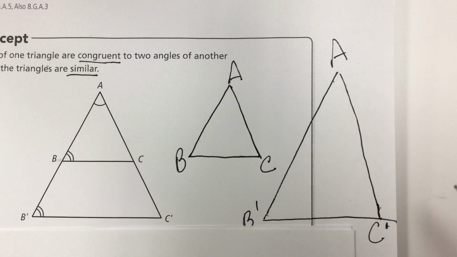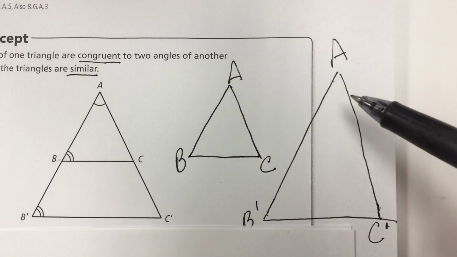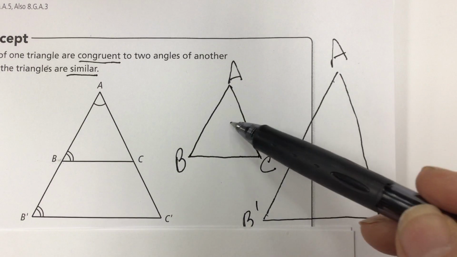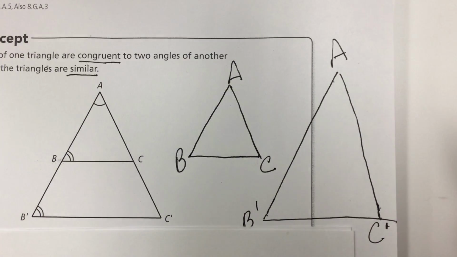So, if two angles of this small triangle are congruent to two angles of the large triangle, then these two triangles are similar. Now remember, similar triangles, their corresponding angles are congruent and their sides are proportional, all right?